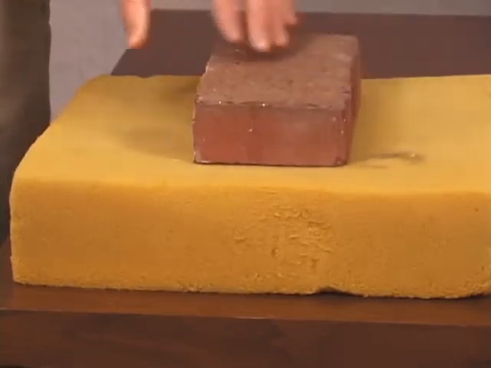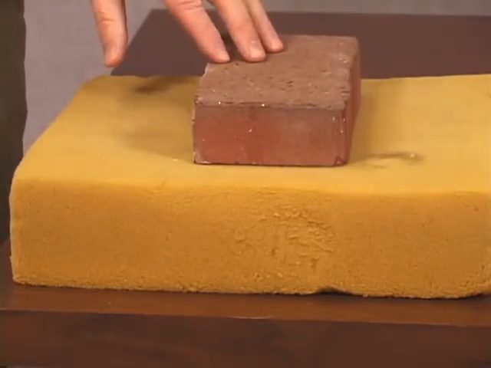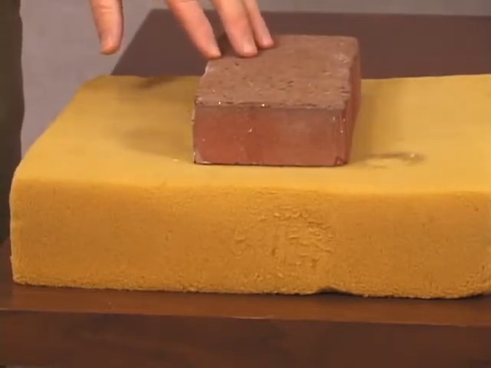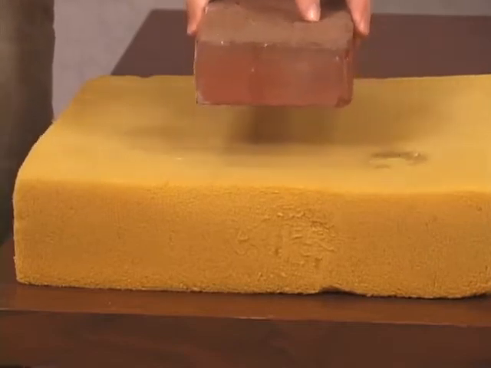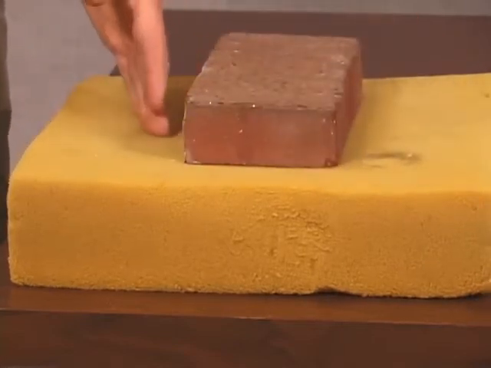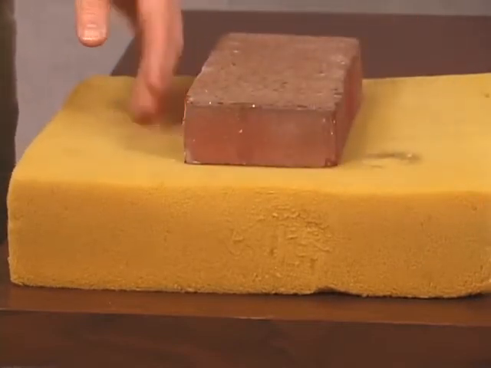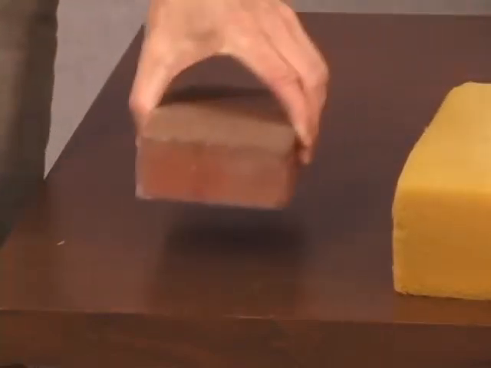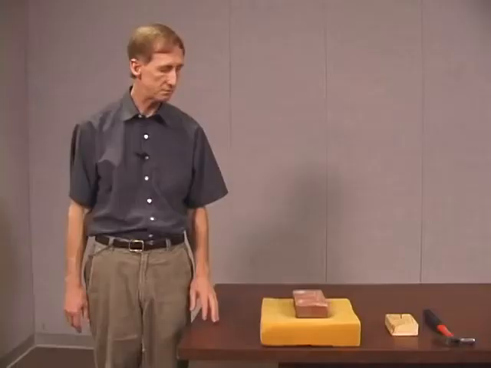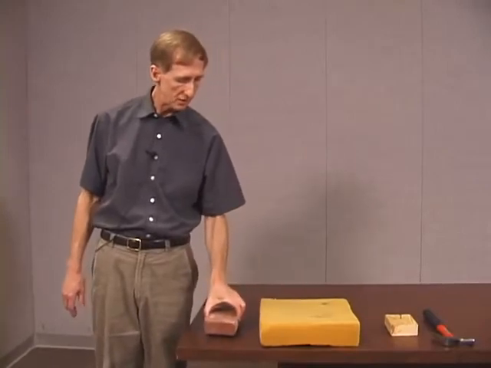What is different in these two cases is the amount of time that the collision lasts. In the case of the cushion, you can see that the cushion depresses. You can see the cushion compress, and that takes more time than if I drop it directly on the table. So you can see what the purpose of a cushion is. That's the cushioning effect that you get: it's increasing the time that the collision lasts.